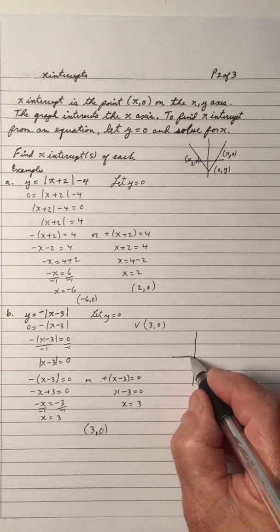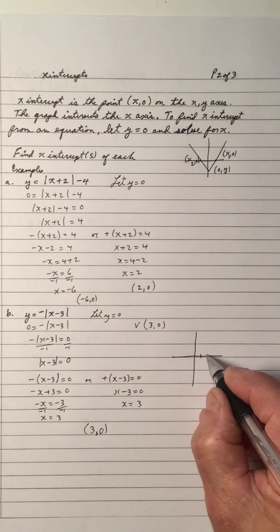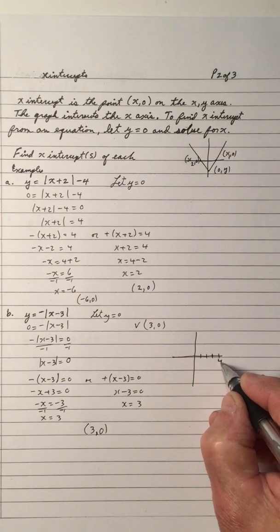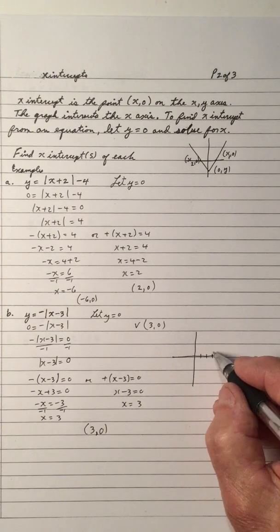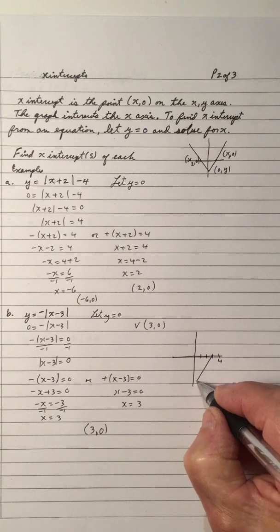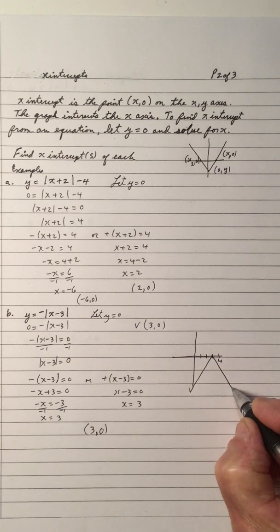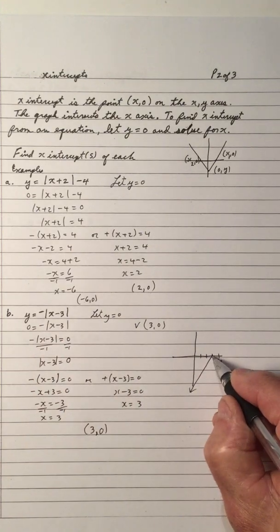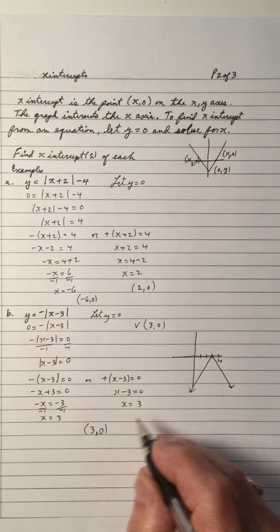If we look at the graph, the vertex is (3, 0), which is right there. It goes down like that because it's negative, and so it only has one x-intercept, which is (3, 0).